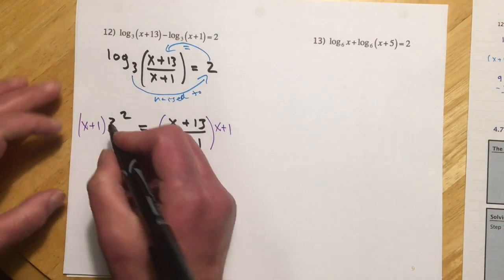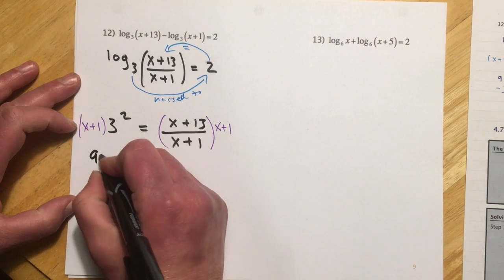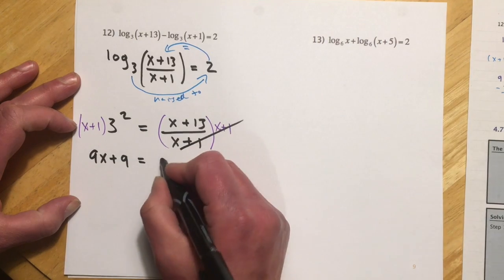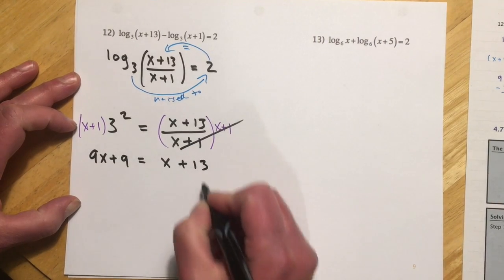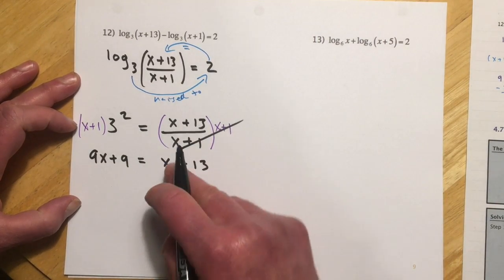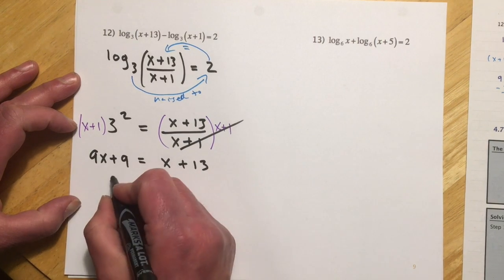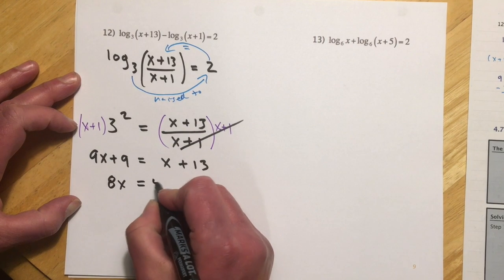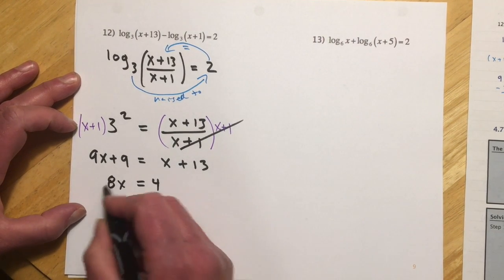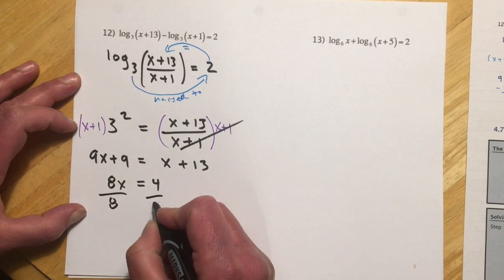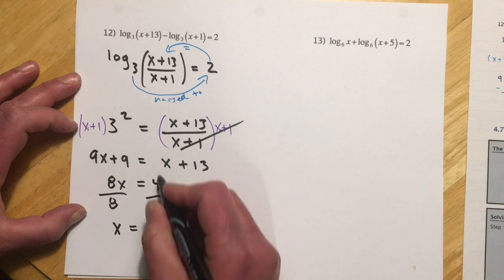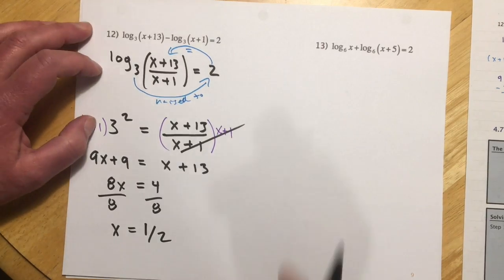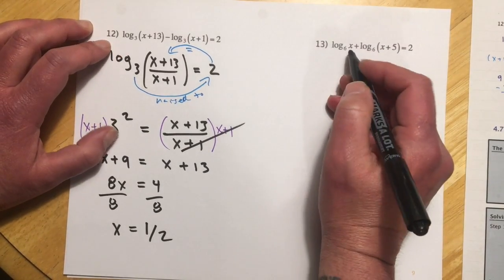And so that's really 9, so we'll go 9x + 9. And that's going to cancel, leaving me x + 13. And so I think I'm just going to do this one in my head. I'm going to bring the x over, and that's going to make an 8x. I'm going to subtract the 9 over, and that's going to make that be 4. And then dividing, I get 4 over 8, or 1/2.